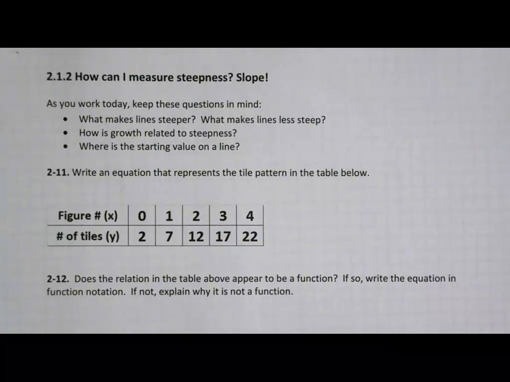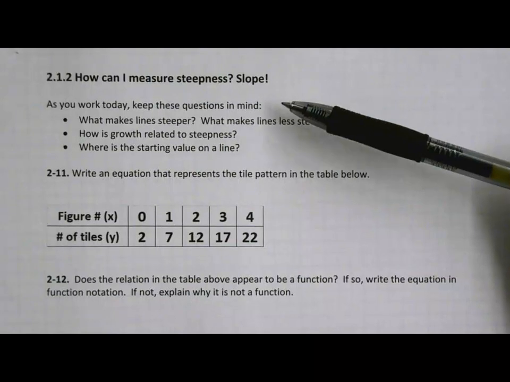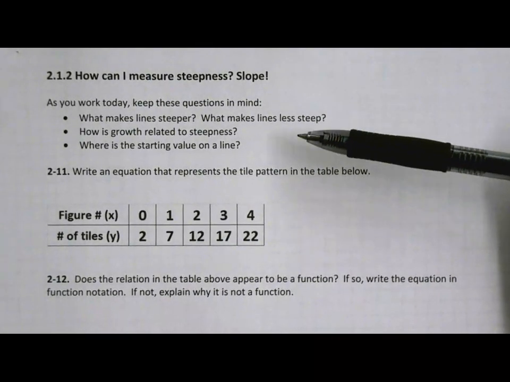Hello. Today we are going to be going over lesson 2.1.2. How can I measure steepness? Slope. I want you guys to keep some questions in mind as we're working through today.